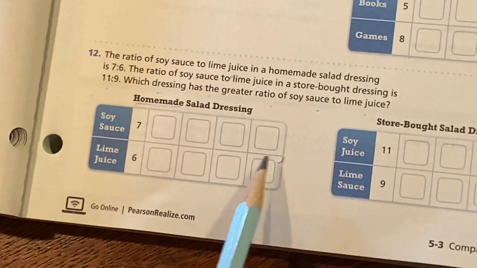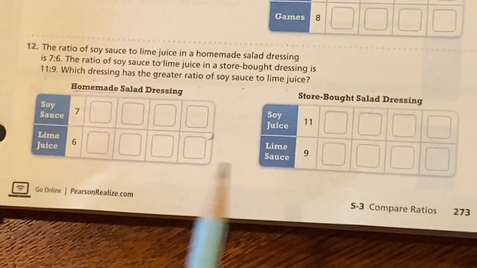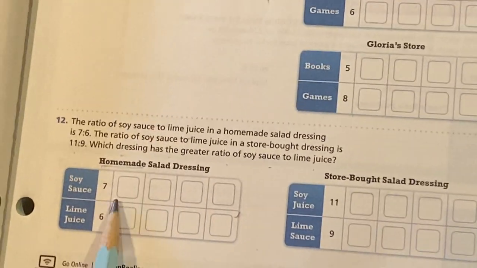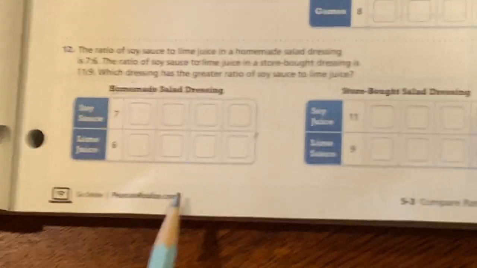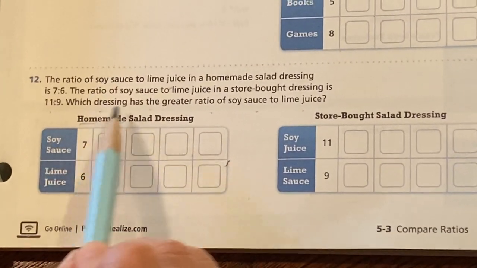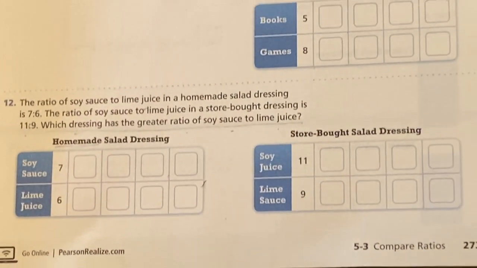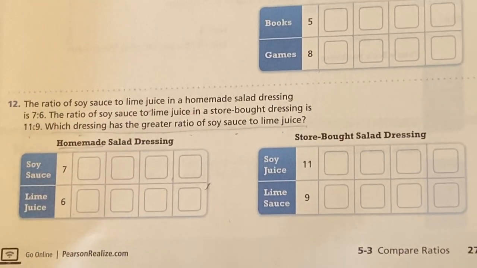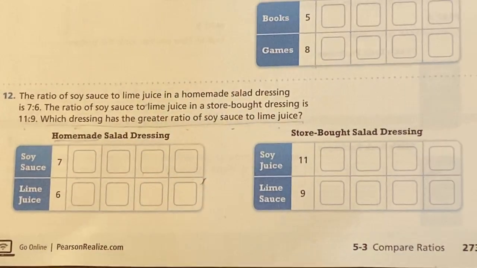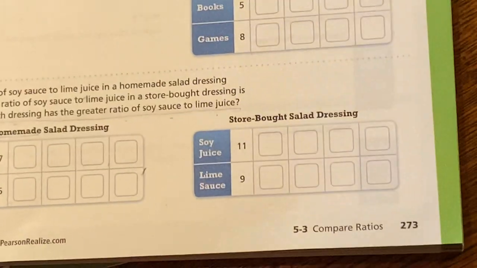Okay, so you're going to complete the tables, extending those ratios, finding the equivalents going forward, and then come back to this question. Which dressing has the greater ratio of soy sauce to lime juice? All right, so do those problems. Pause the video here and start it up again when you're ready to check your answers.